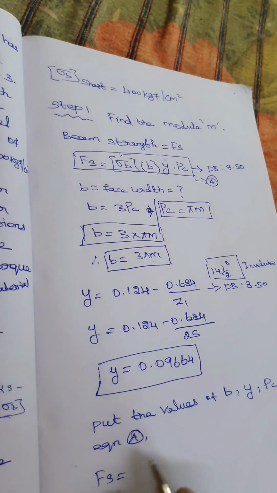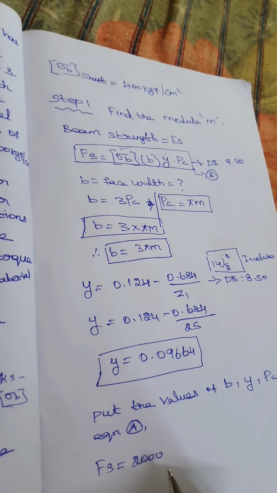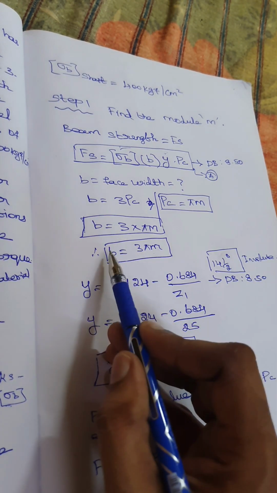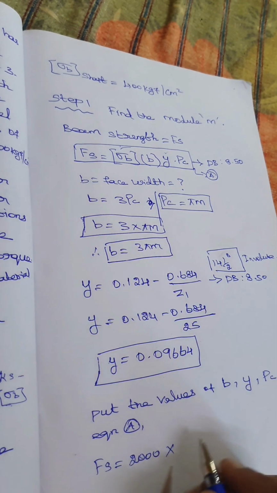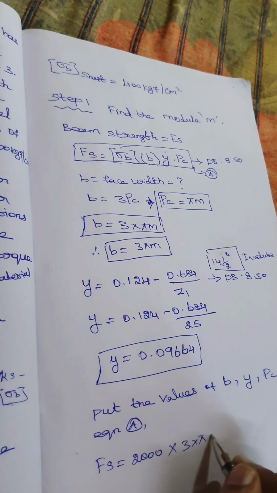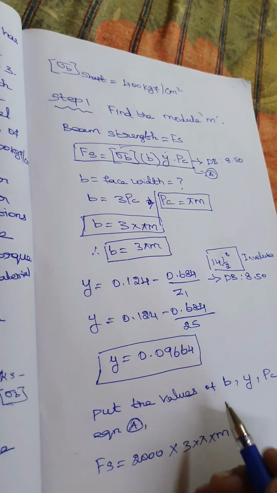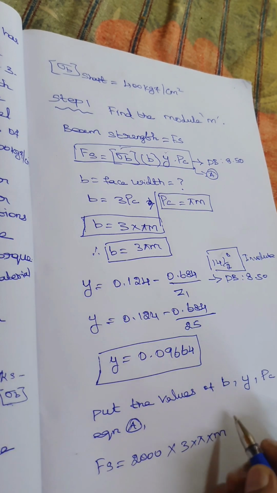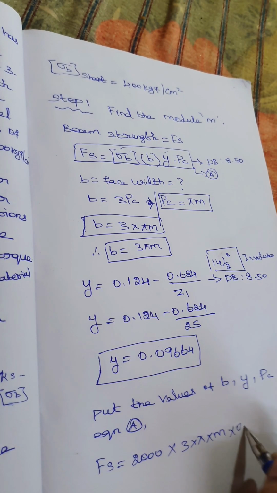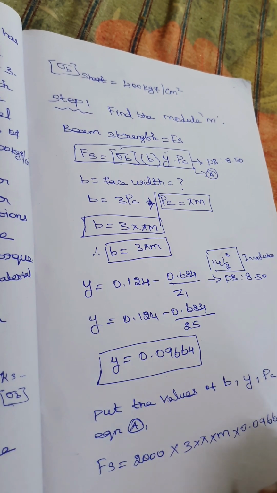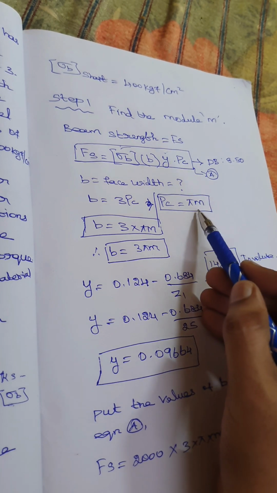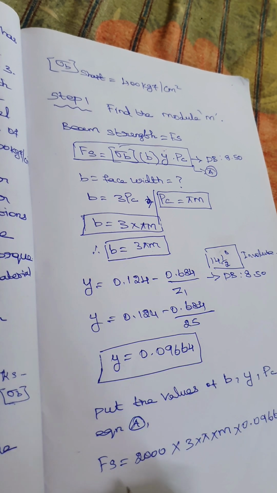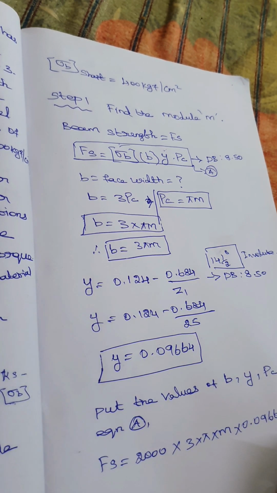We can put that value directly here, 2000 into b, which is 3 into pi into m, and the value of small y, which is 0.09664, and the value of p of c, which is pi into m, can be written here. So these are the values we have got.